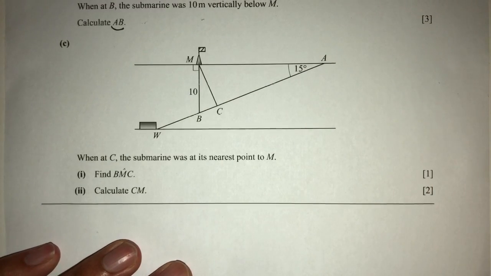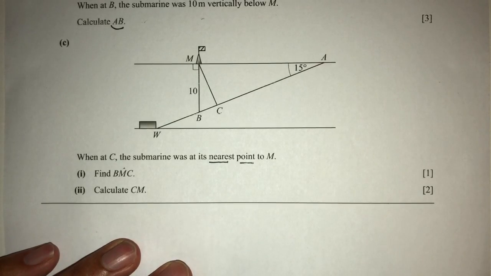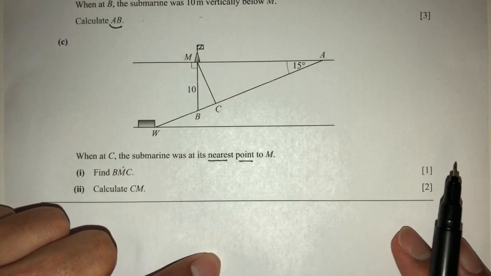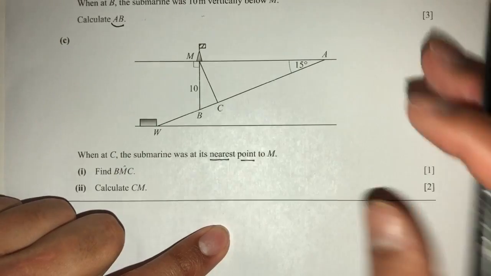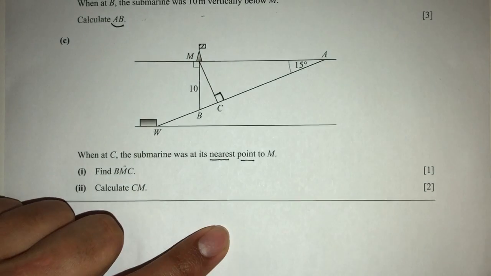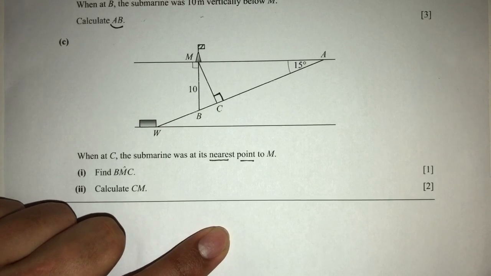Now let's move on to part C. Now, when at C, the submarine was at its nearest point to M. Now, why do they say nearest point to M? So what does this mean? Whenever you have smallest distance, nearest point, perpendicular distance, it means the same thing. It means that the distance from M to C is a straight line meeting the line AW at right angle. So it means that MC has to be at 90 degrees to this line. So whenever you see nearest point, shortest distance, this is what it means. Okay, that is your first instinct.